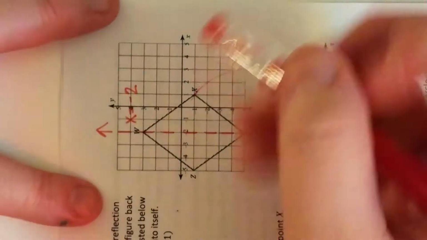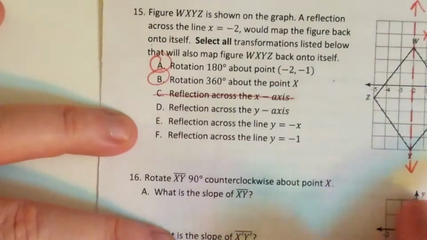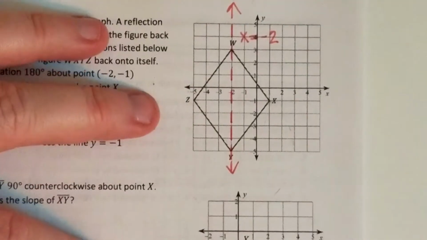So that's definitely not going to work. It's not going to map it back onto itself. All right, so that one's not going to work. The x-axis is no good. A reflection across the y-axis is no good as well.